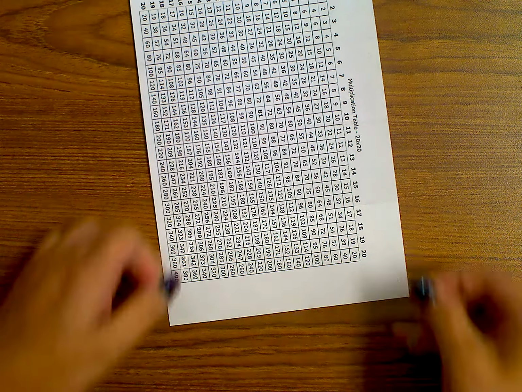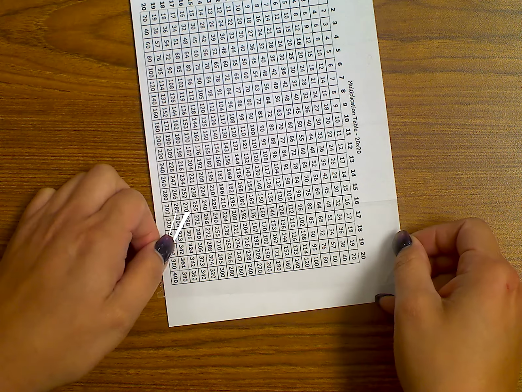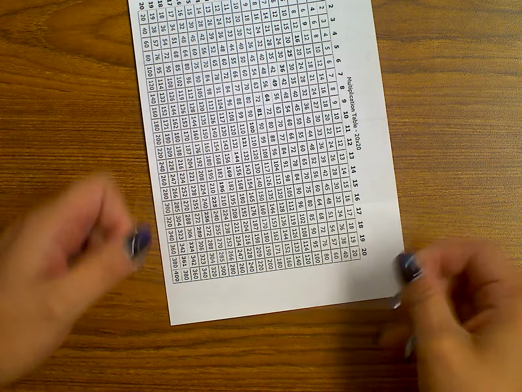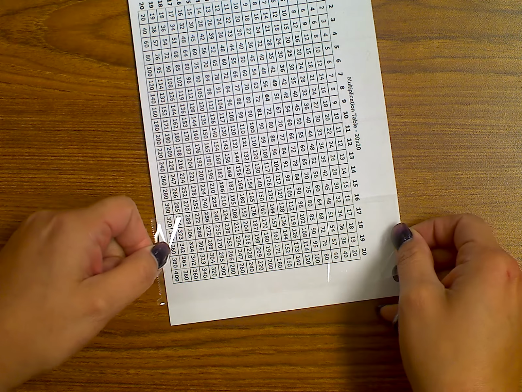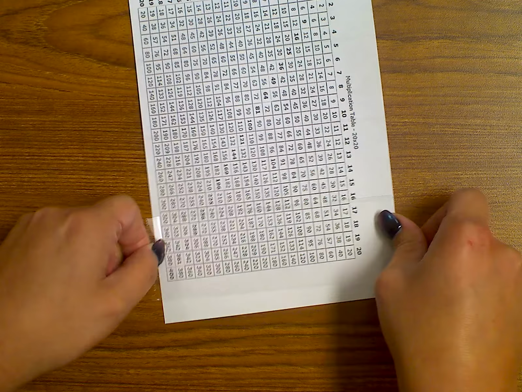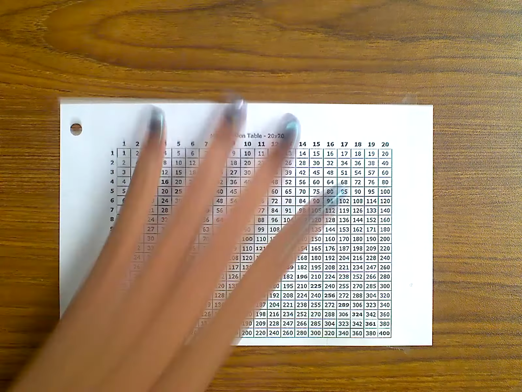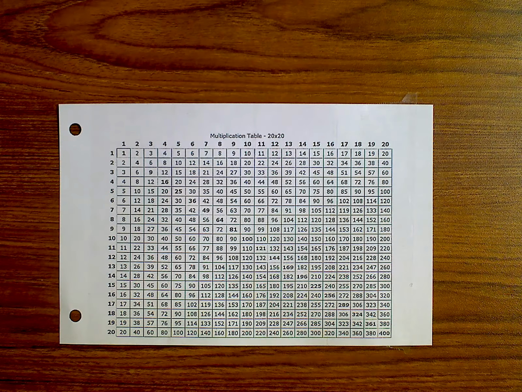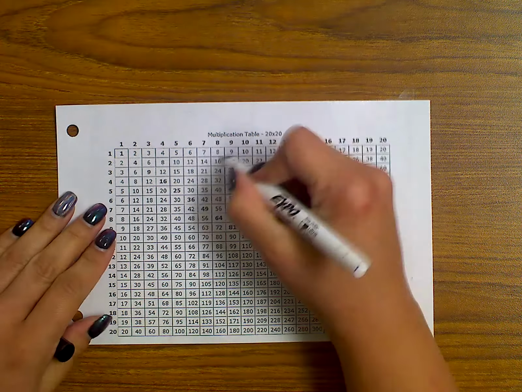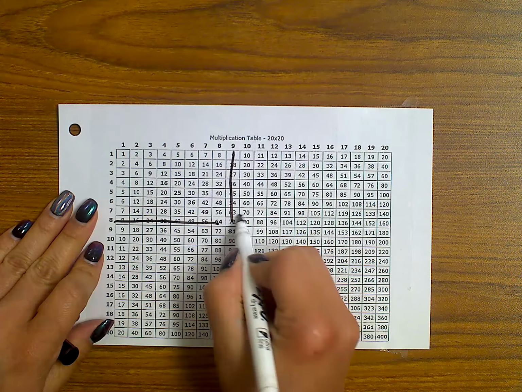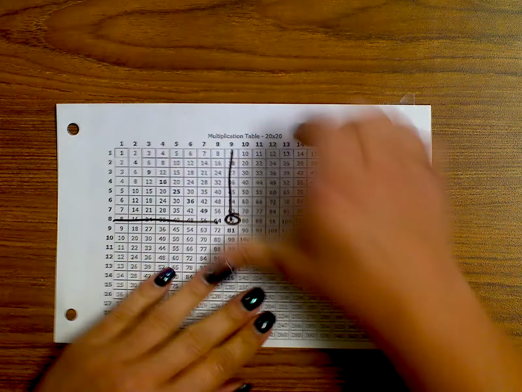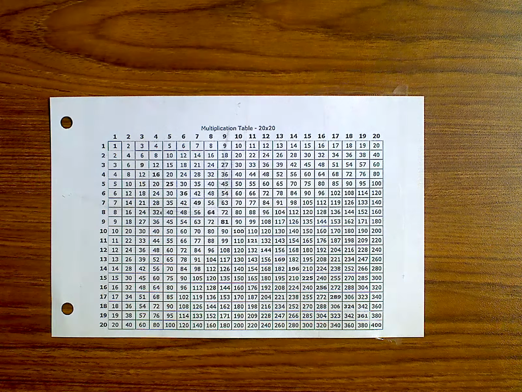So I would recommend, this is completely your choice, to place some clear tape, just like I have right here, over your multiplication table. Do you have to? No, but the cool thing about that is if I have an Expo marker, I can always write on it and then quickly erase it. So I can say that 9 times 8 is 72, and I can come back and quickly erase it.